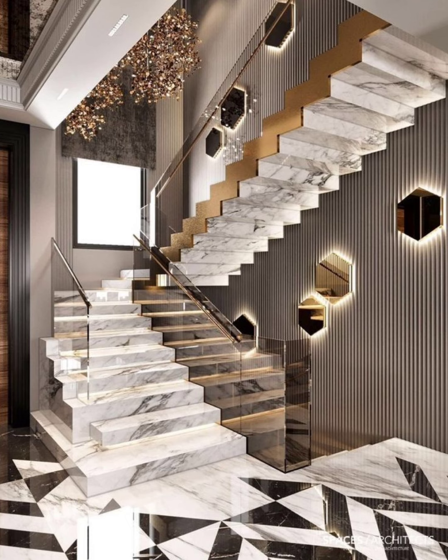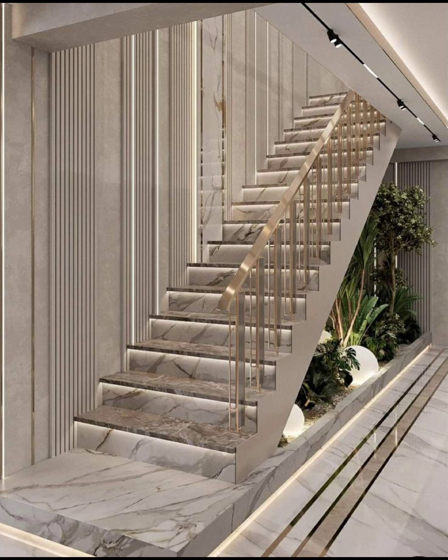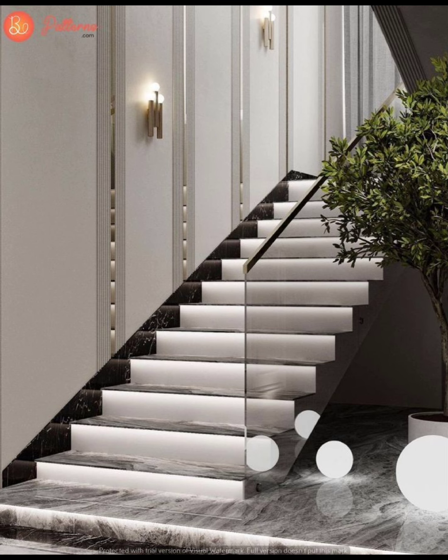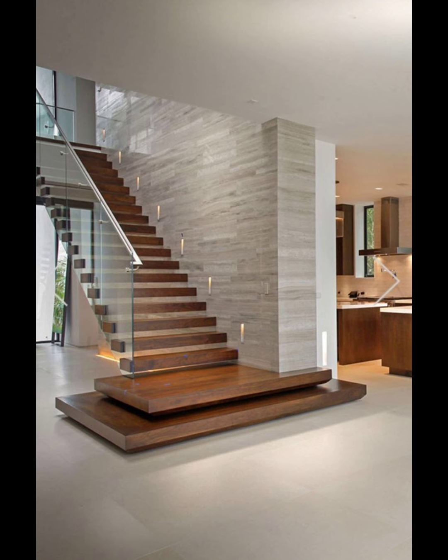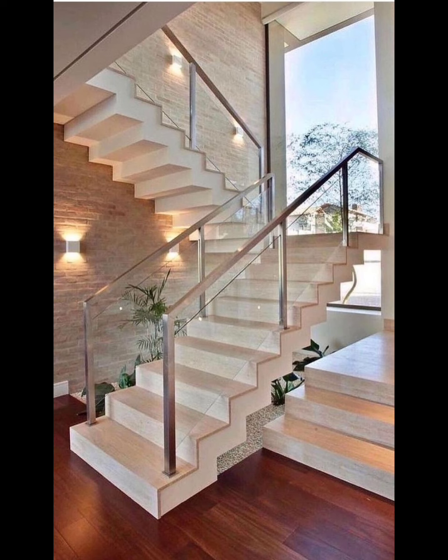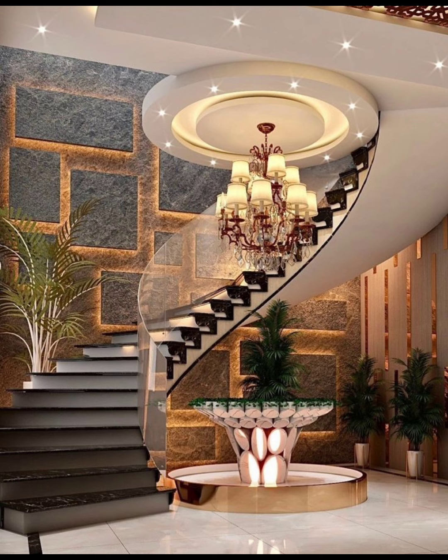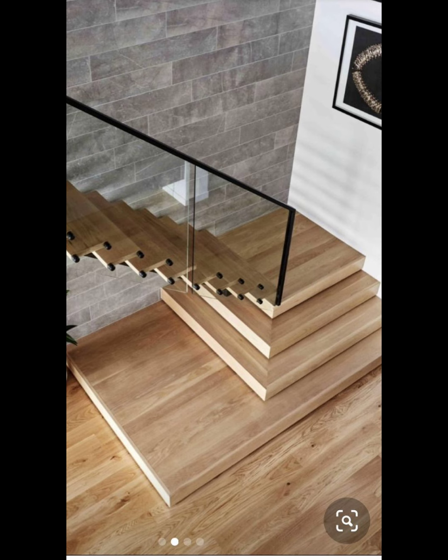Here are some tips for incorporating lighting, railing, and other design elements to enhance the overall aesthetic of your modern staircase design. Layered lighting is a combination of overhead lighting, wall sources, and step lights to create a layered lighting effect that highlights the staircase's design features. LED lighting under the treads or along the railing creates a modern high-tech look.